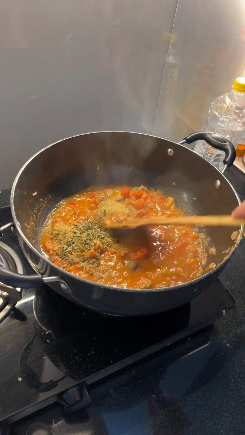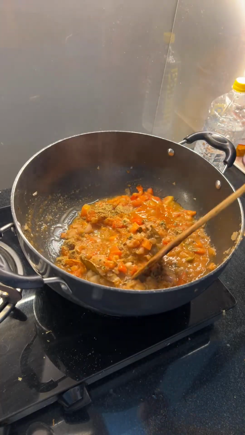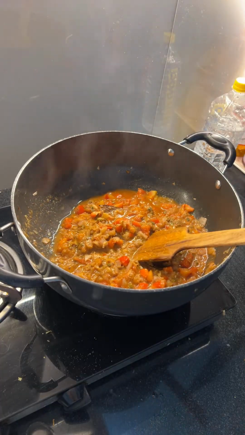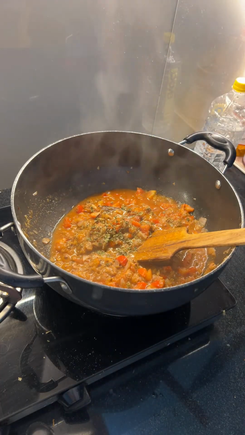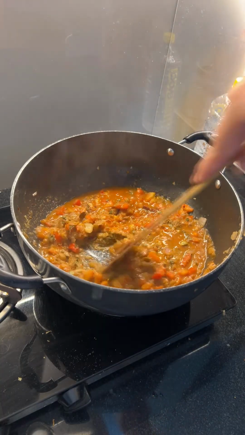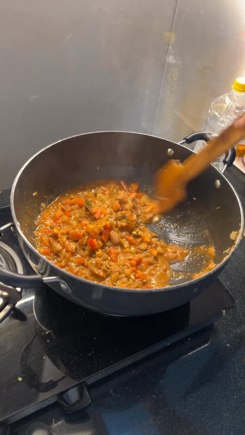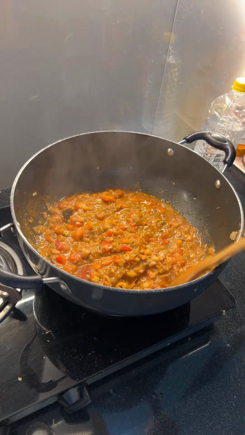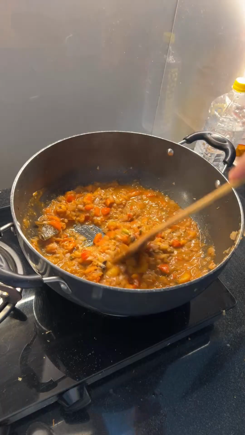So, the way I'm making this egg curry, you can put in any protein. You can put in cottage cheese, tofu, chicken, fish, mutton, and even beef, because this curry is universal. I can just change the protein. Some people even like soy nuggets, so you can add that. Just have this as base ready.